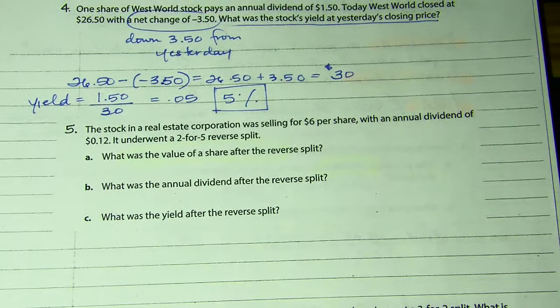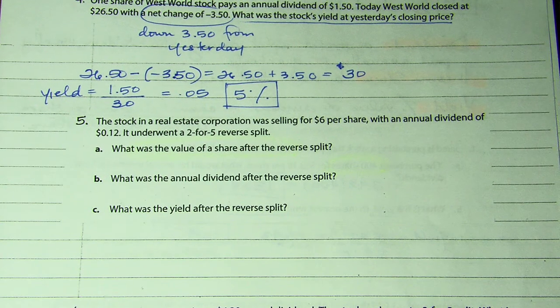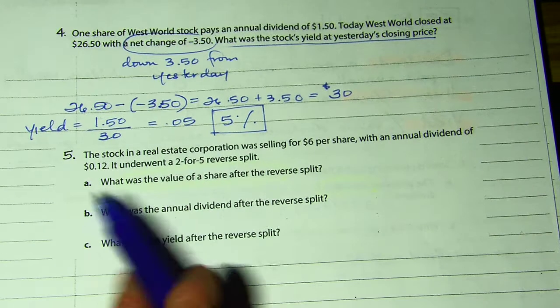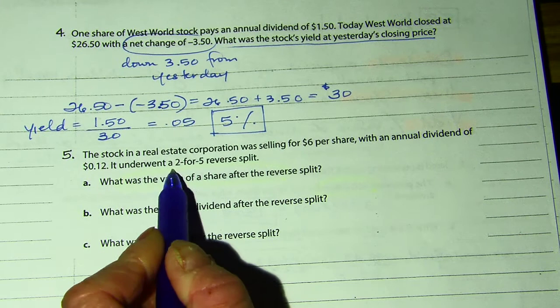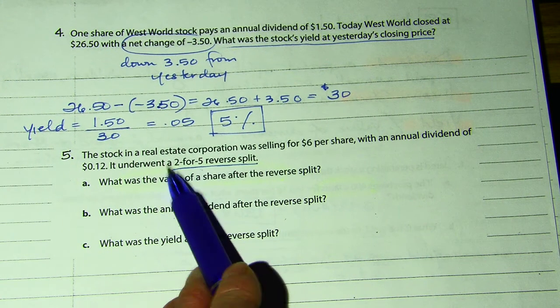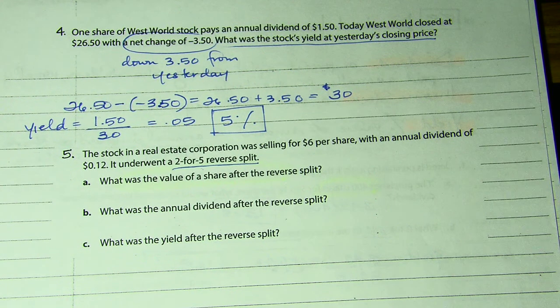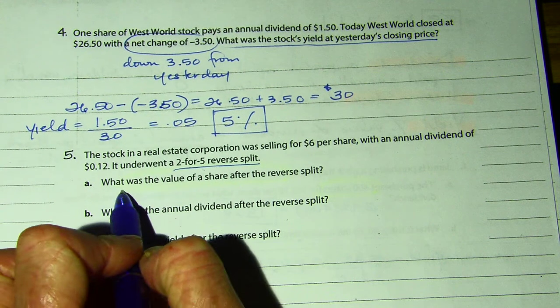All right, number 5. The stock in a real estate corporation was selling for $6 per share. Annual dividend was only 12 cents, and it went under a 2-for-5 reverse split, meaning that if you had 5 shares, you now only had 2. What was the value of the share after the split? Well, it would be 6.